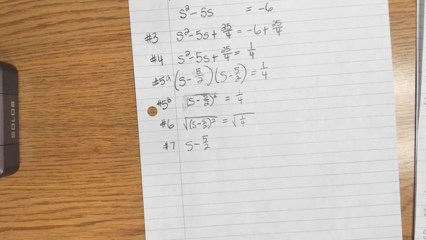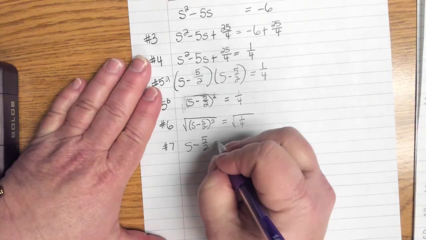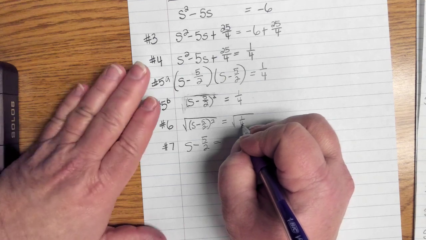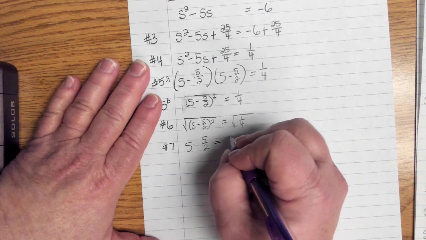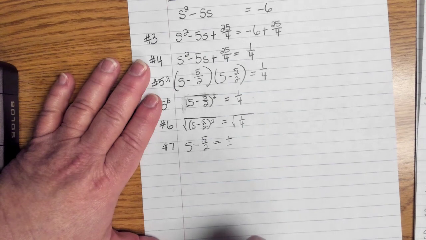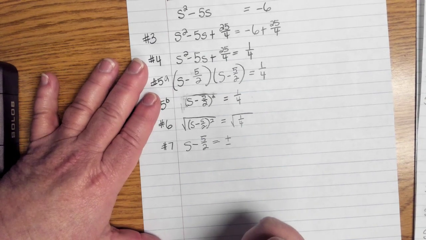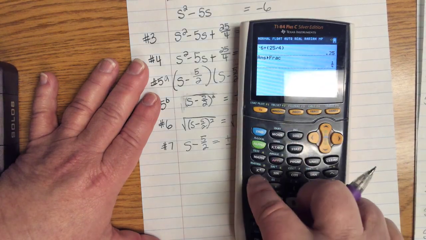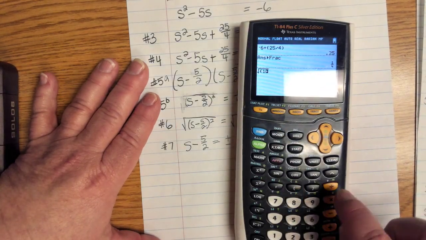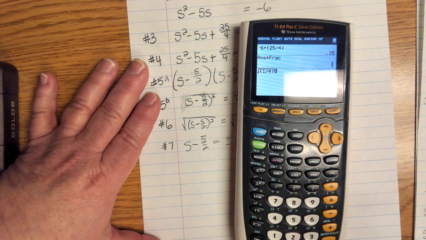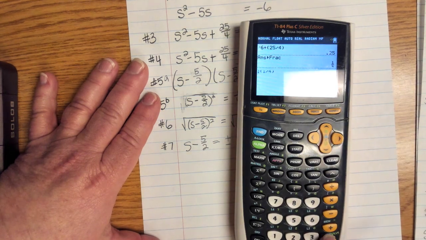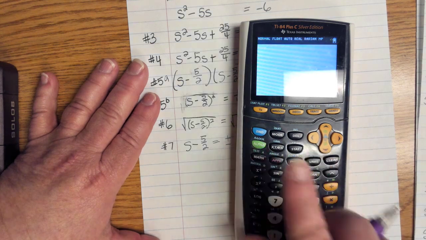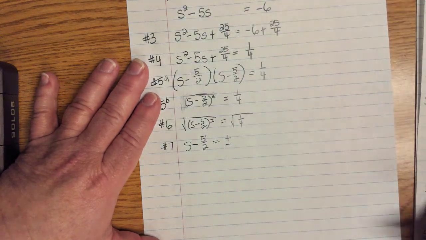No big deal. Then is equal to, and remember when I take a square root here, I'm going to have plus or minus, because it's a number. If I put in my calculator, second square root, parentheses, 1 divided by 4, parentheses, and hit enter, I get 0.5. I'm going to keep it as a fraction though. Math, enter, enter, and I get 1/2.